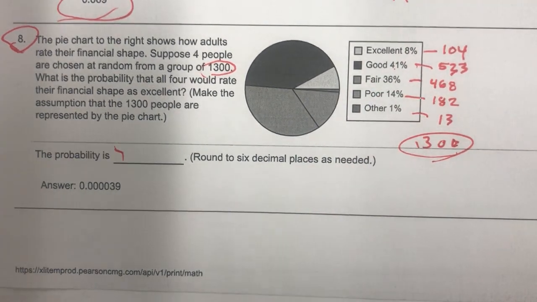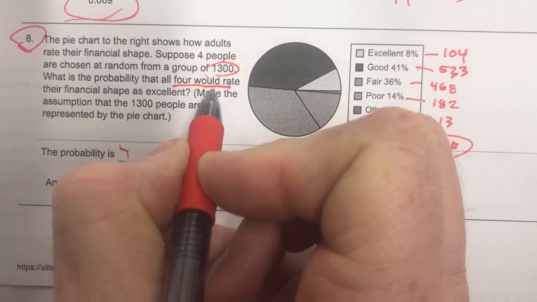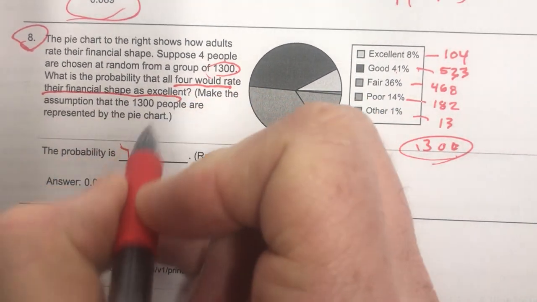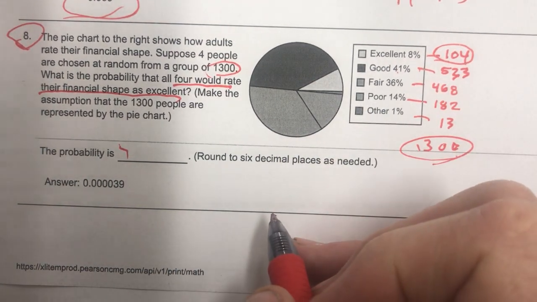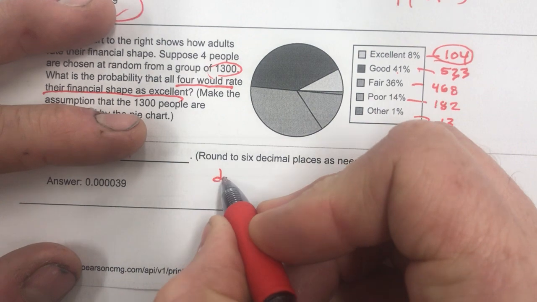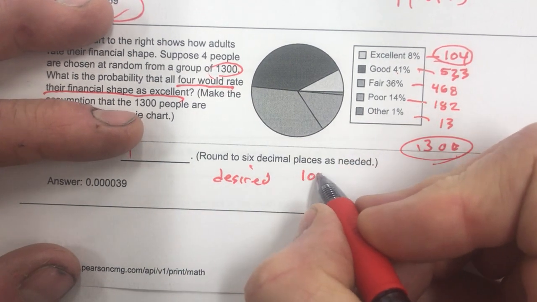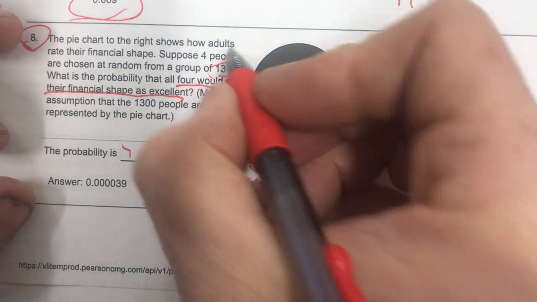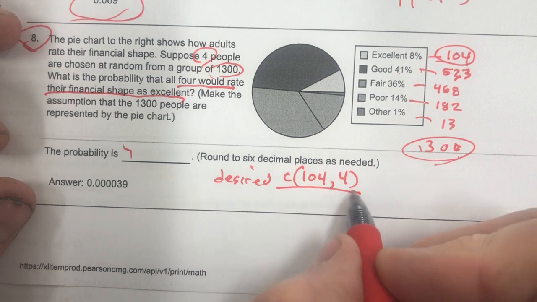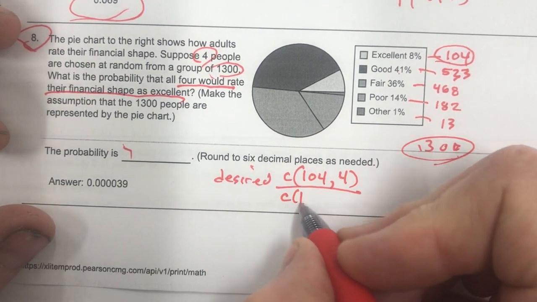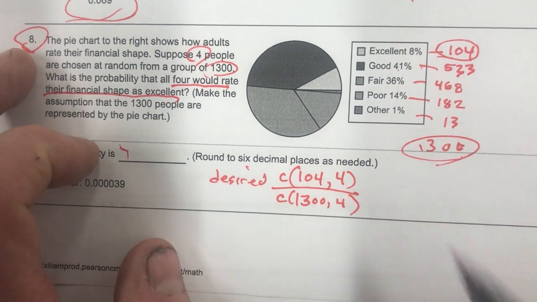Okay? Now, what this is asking for, what's the probability that all 4 would rate their financial shape as excellent? All right, there's 104 of those. So that means what's desired here is for, of these 104, us to get 4 of those. And the order doesn't matter. On the bottom, there's 1,300 total people, and we're selecting 4 total. And that's what I'll divide.